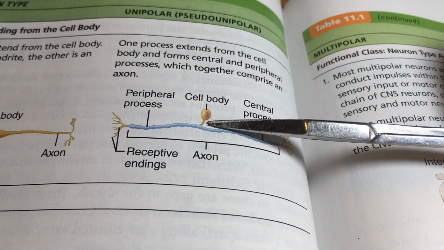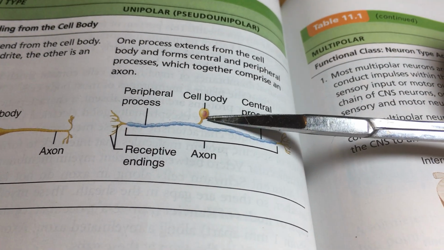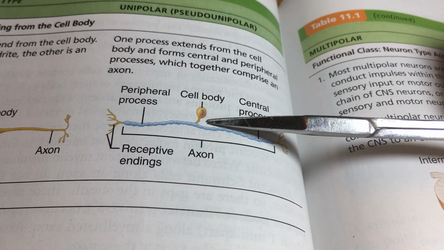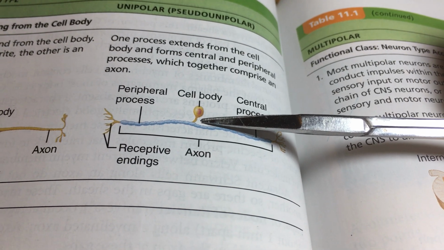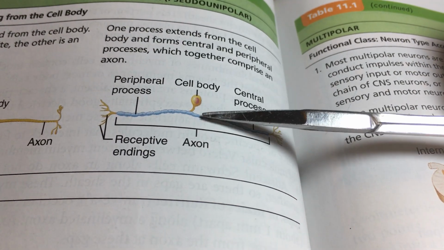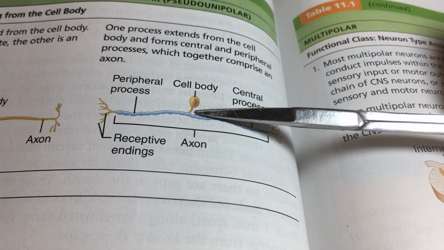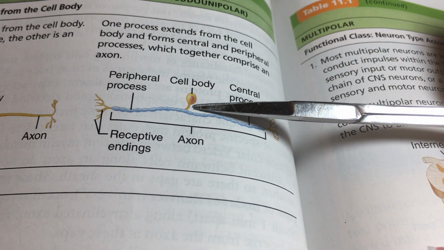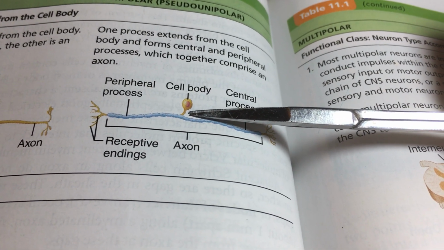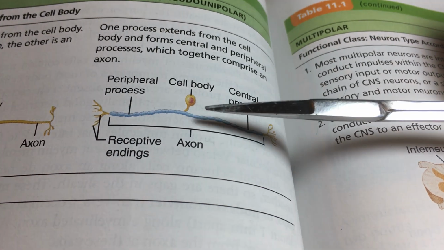We collect the information. We have the cell body that is not often in the central nervous system in this case. It's actually just outside the spinal cord, and we have a reservation for it there in a ganglion, we call it.